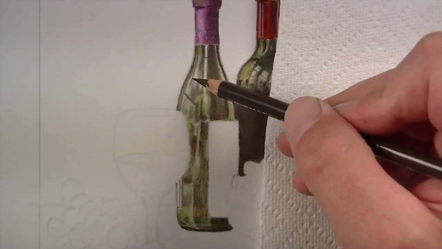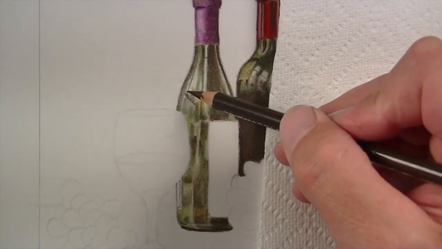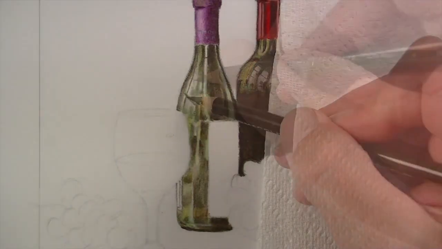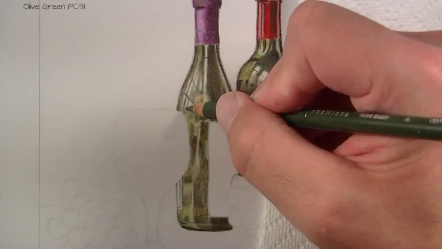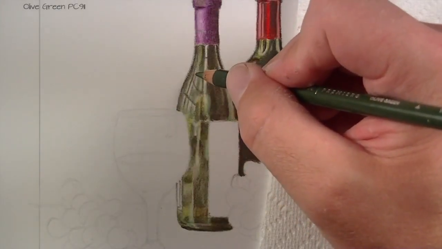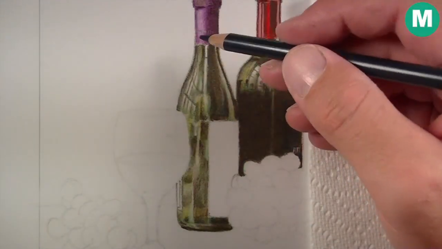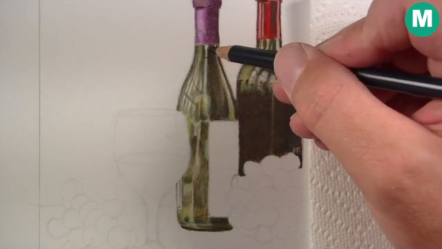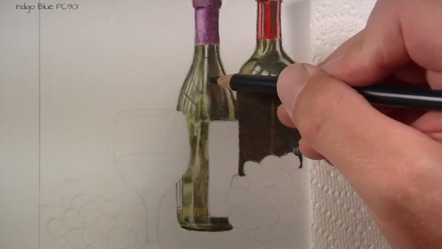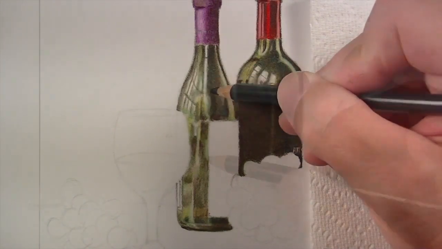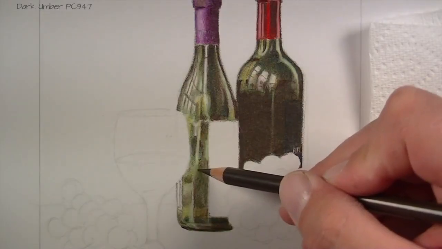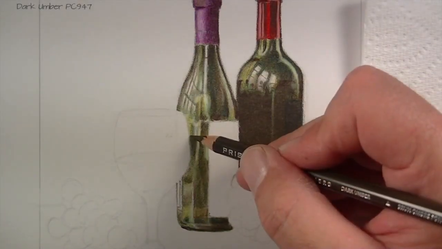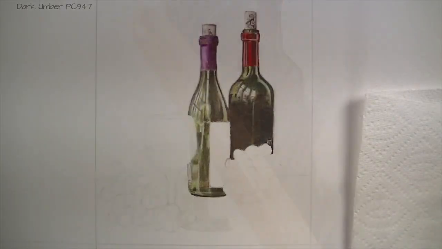We can also add some of the details that are visible in the reflection on the wine bottle using the dark umber. We'll add the olive green on top of the applications of dark umber to make it more true to the colors and values that are observed in the photo reference. We'll also use indigo blue to darken up some of the areas a bit further and add a bit of interest to the green on the wine bottle. With the glass completed, we can move on to the label.